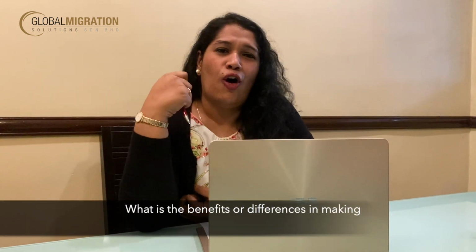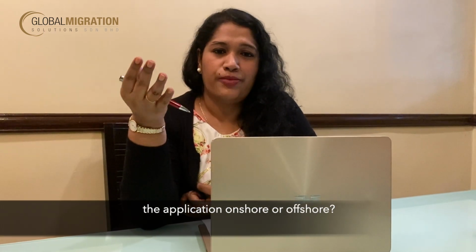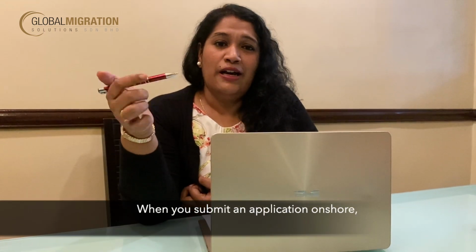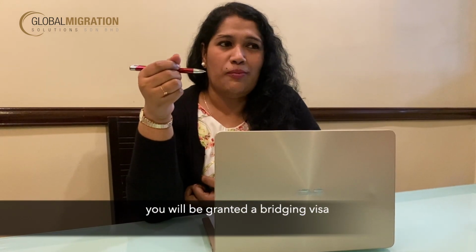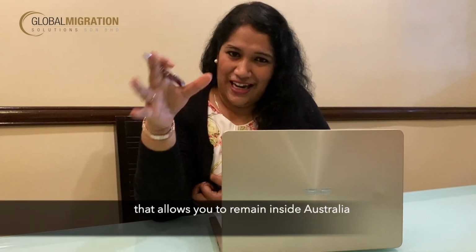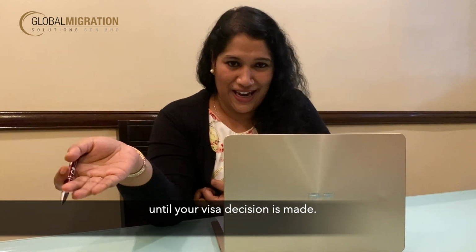So finally, you may ask, what is the benefit or the difference in making the application onshore or offshore? When you submit an application onshore, basically you will be granted a bridging visa that allows you to remain inside Australia until your visa decision is made. Okay, so this visa allows you to be in Australia, but it doesn't allow you to leave Australia.